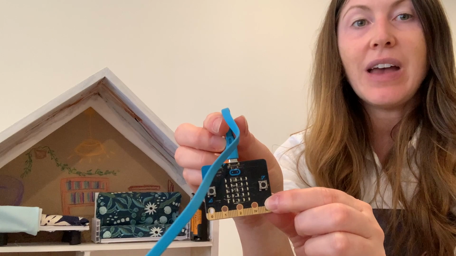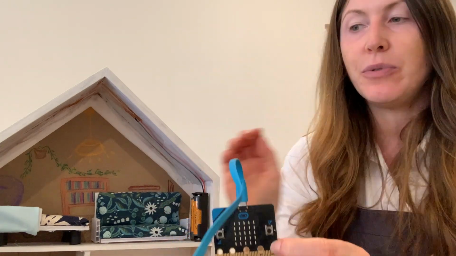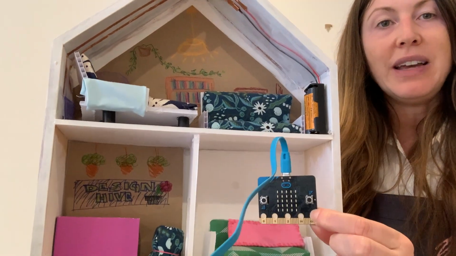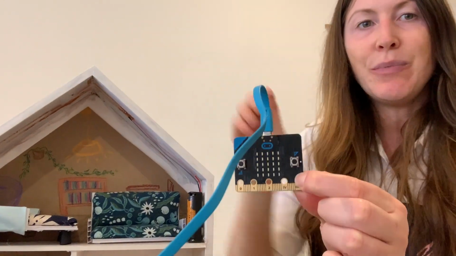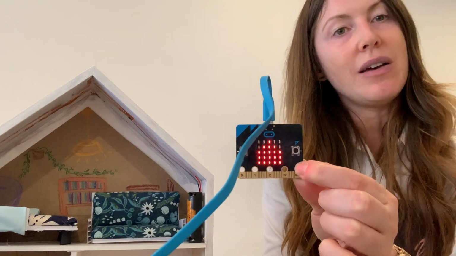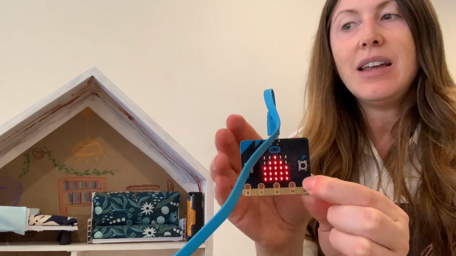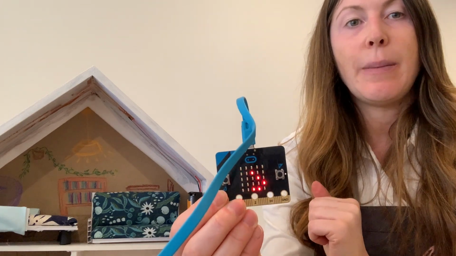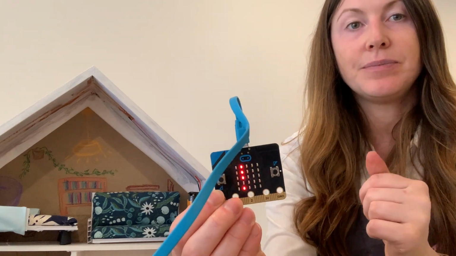So we have our microbit programmed for our smart house so that when we place this in the house and someone presses an A button, it shows a little picture of a house. And when someone presses the B button, it says BYE, B-Y-E.